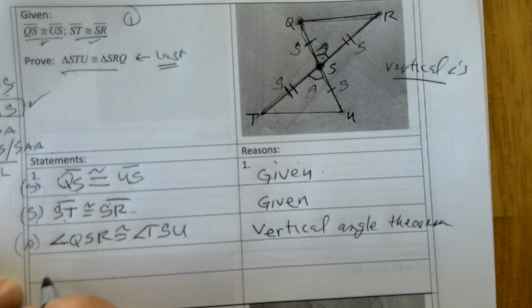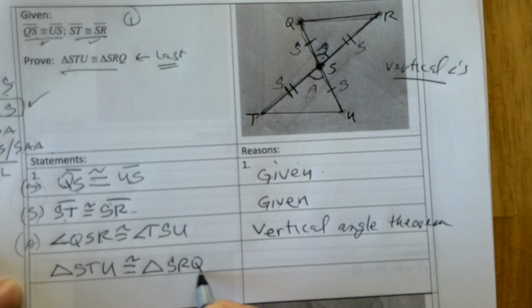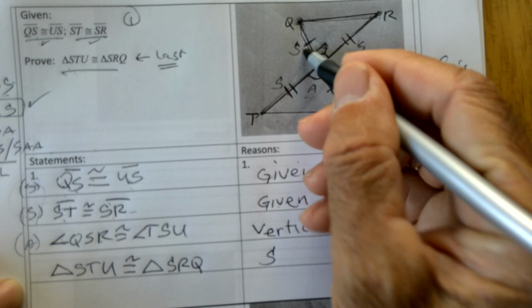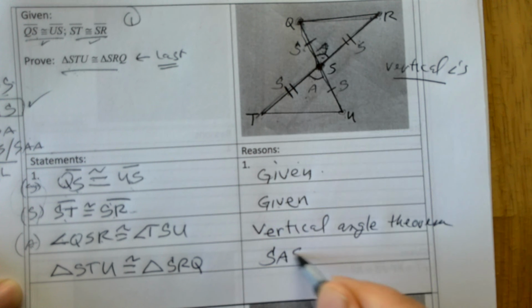Now that we have everything we need here, we can write our proof statement. Triangle STU congruent to triangle SRQ. And the reason that we can say that is side, angle, side, SAS.